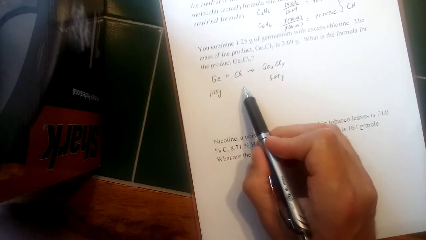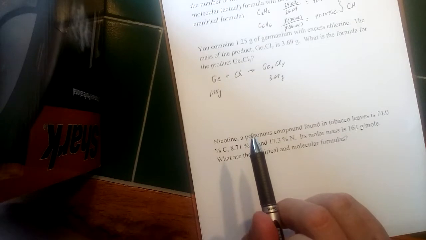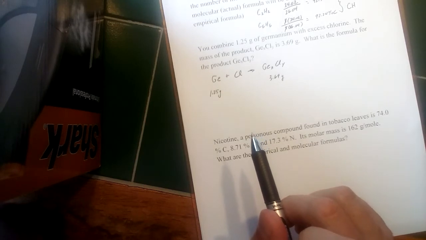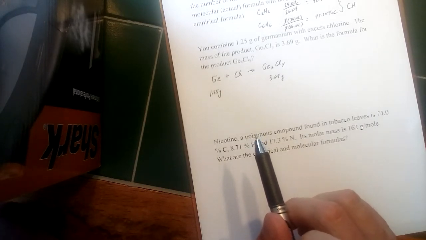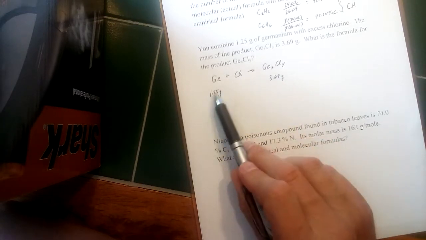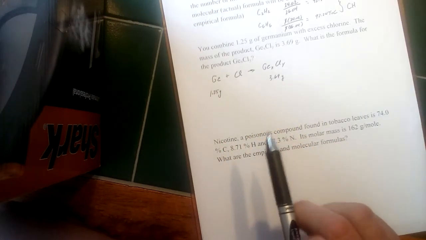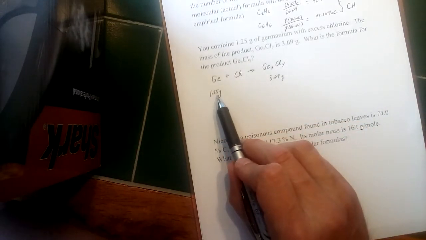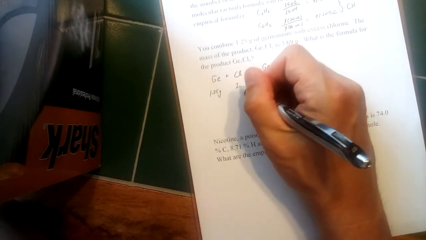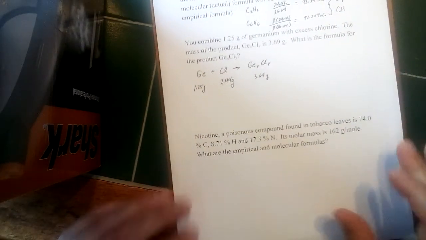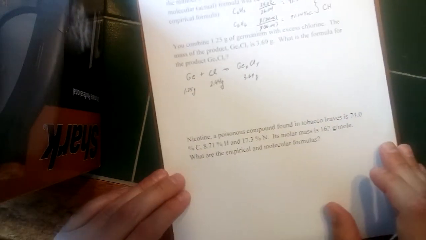Now what's missing is the mass of chlorine that was used in the reaction. To take us right back to the beginning of chapter 3, mass has to be conserved, and as a result, atoms have to be conserved. The difference in these masses is how much chlorine was incorporated. So if we take 3.69 grams and subtract how much of that is germanium, we're left with 2.44 grams. That is how much chlorine must have reacted in this particular reaction.